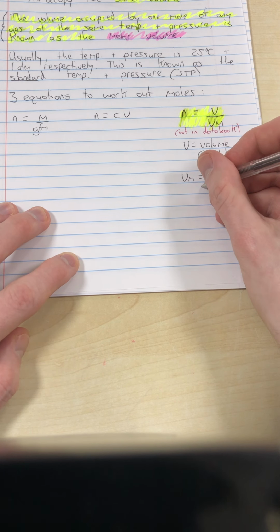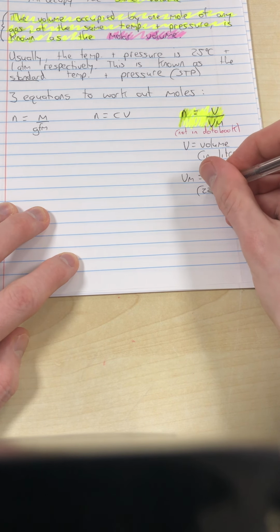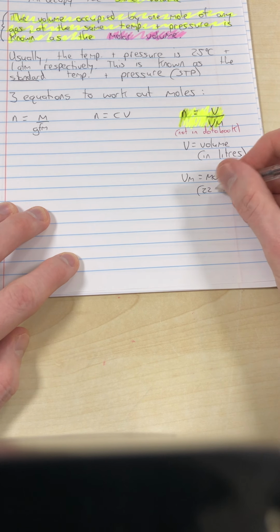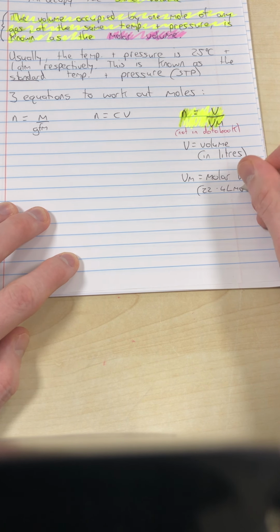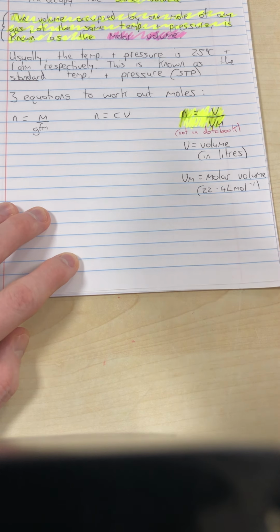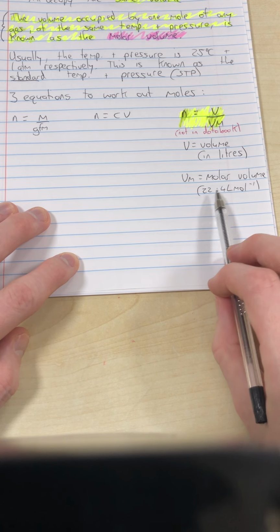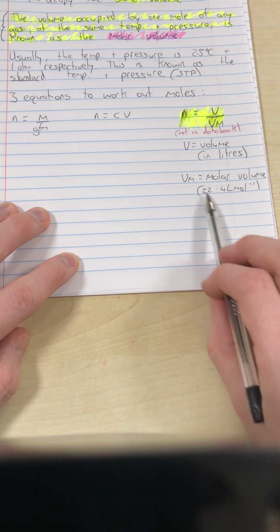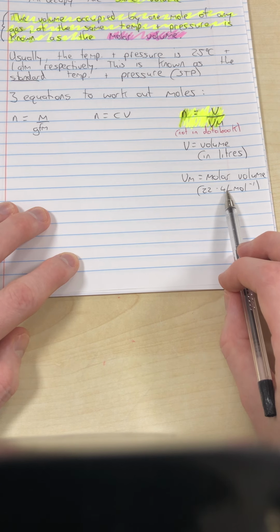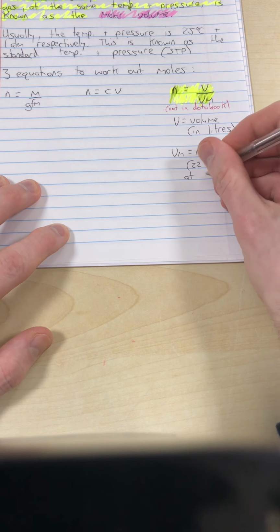Now, the molar volume usually is 22.4 litres per mole. What that means is that 1 mole of every gas takes up 22.4 litres. That is at standard temperature and pressure.